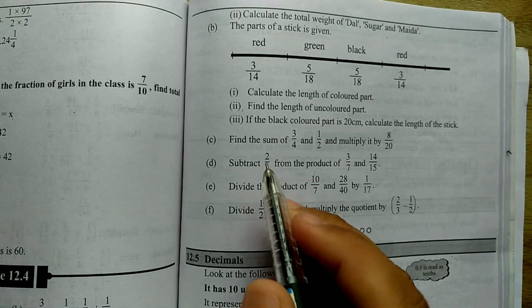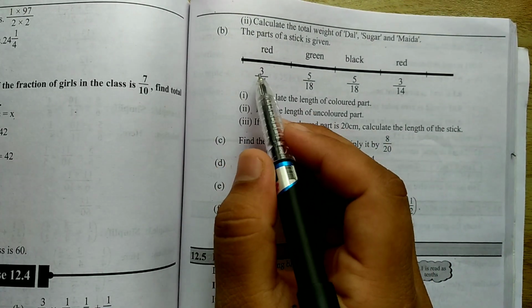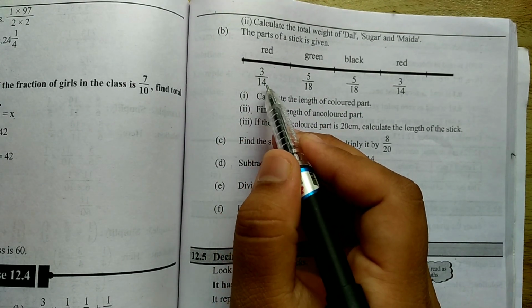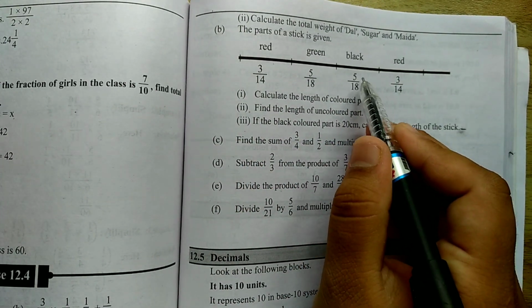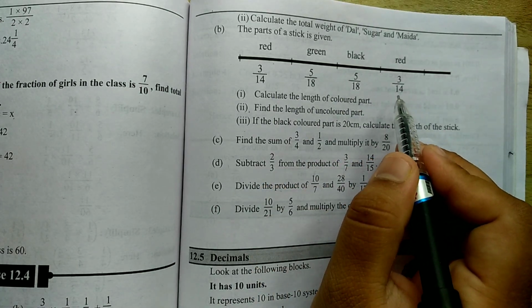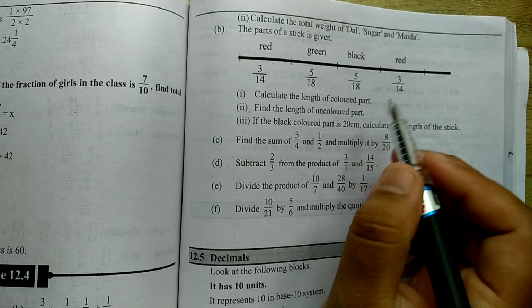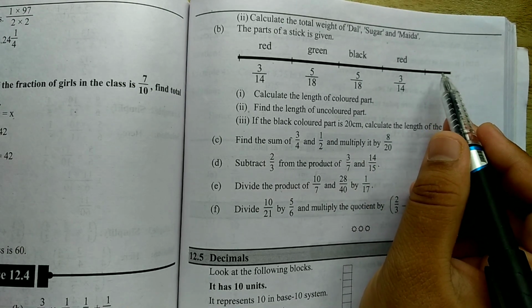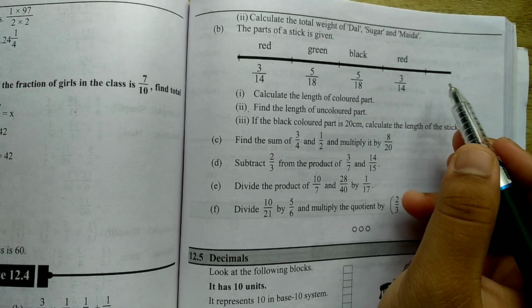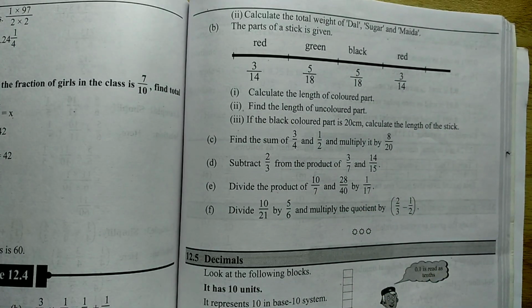This part is red, green, black, red, right? So now what to do? Calculate the length of the colored part. The colored part is 3 by 14, 5 by 18, 5 by 18, 3 by 14. So you have to add all 4, and find the length of the uncolored part. The uncolored part is this one only, right? We don't know the total length. Let's see if the total length is given anywhere.